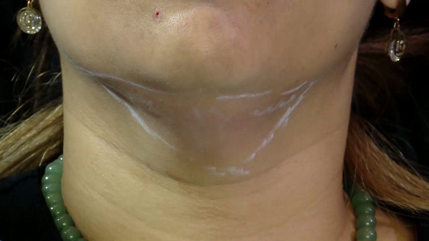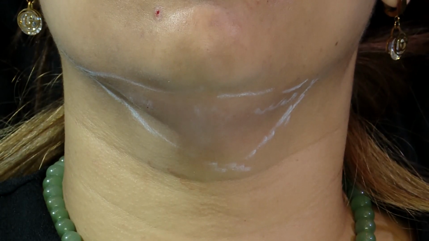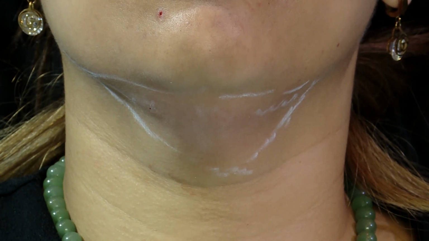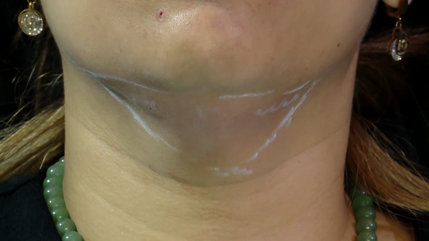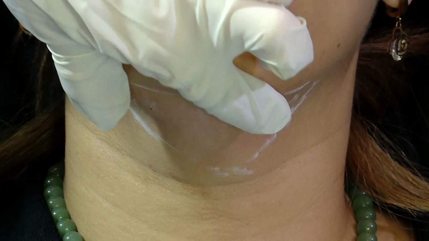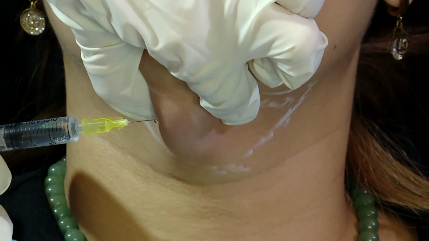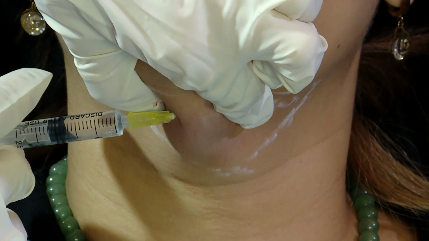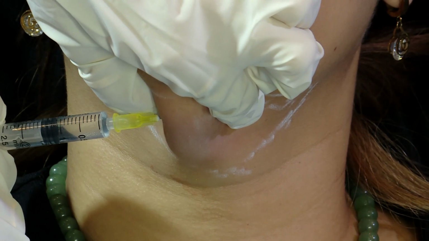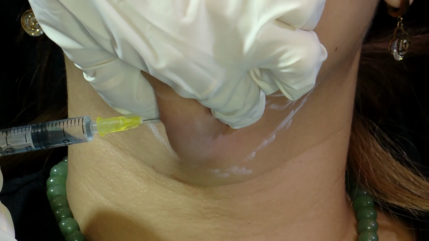And now, I have the rest 2 ml. And I'm going to share with you a little tip I do. So, I go like this, as if I had a cannula, and I treat the area from the side to make sure that all the fatty tissue is treated.